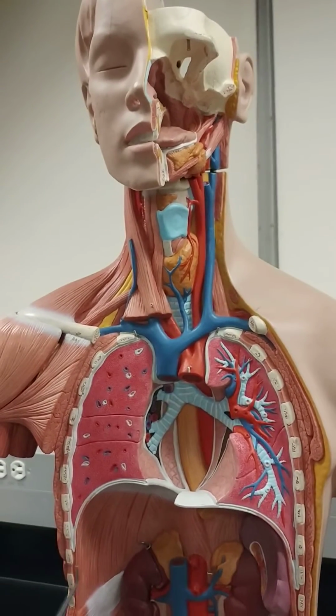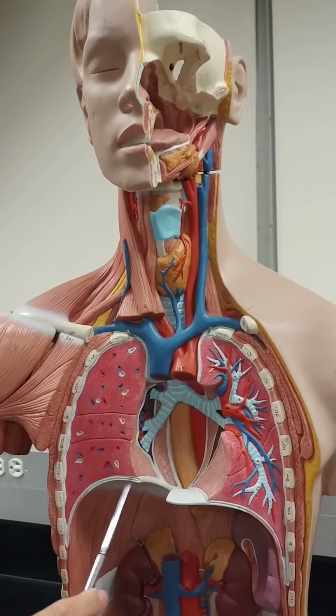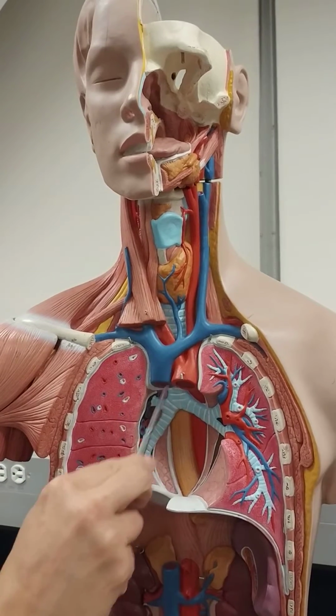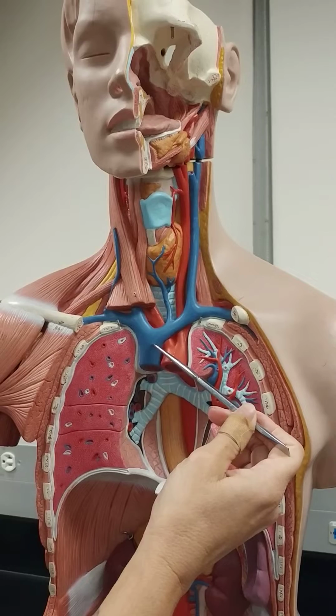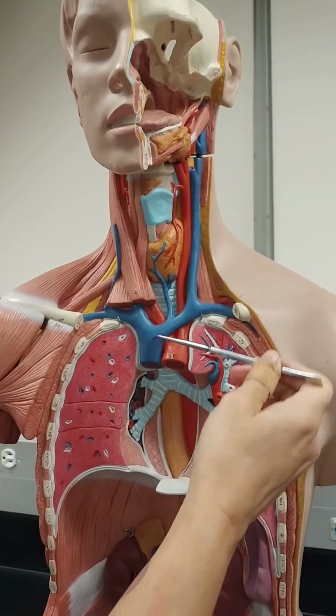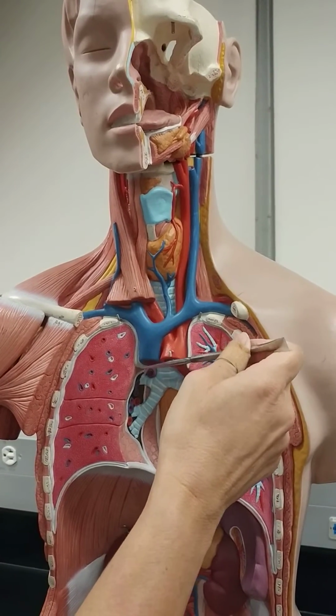So first we're going to talk about the veins above the heart. So here's where the heart would be. Let's talk first about the superior vena cava. The superior vena cava leads towards the right atrium.